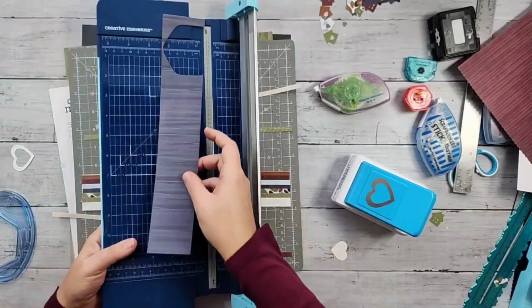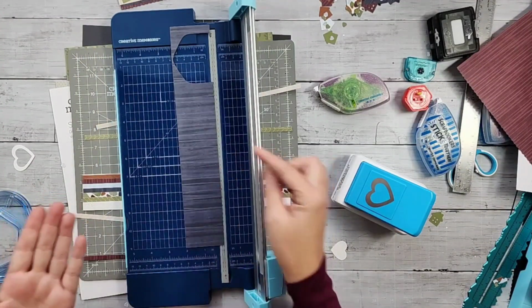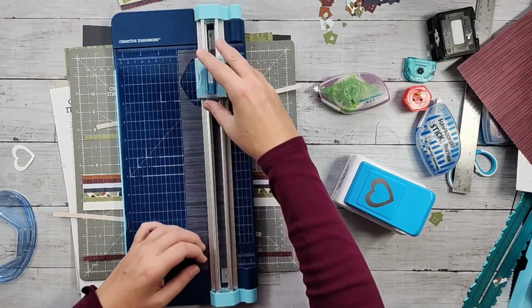Okay, guys, this is me making this work. I really want this blue. I really, really, really do, but I don't have enough of it to make a 12-inch strip. But what I can do is piece it together.